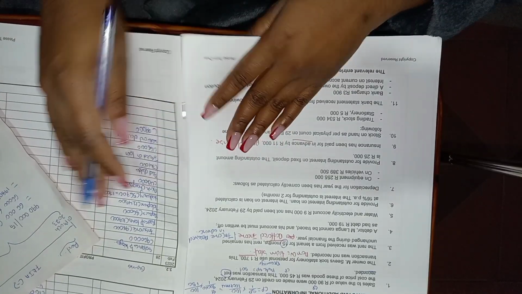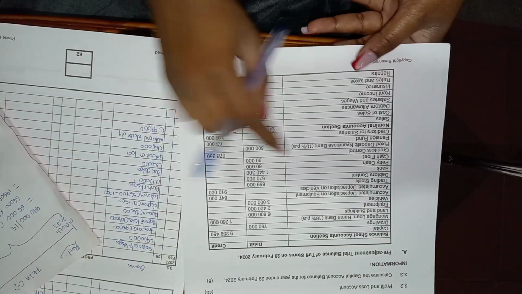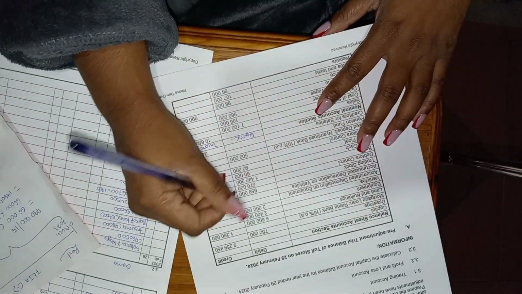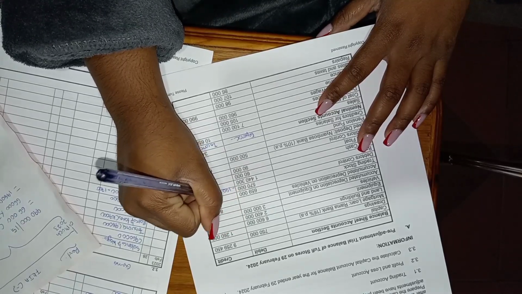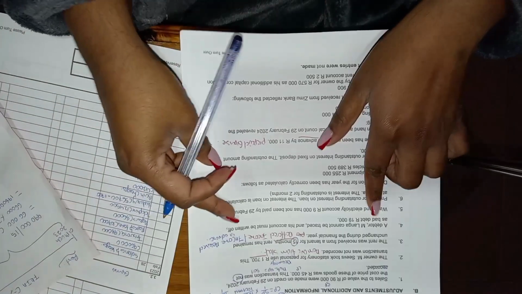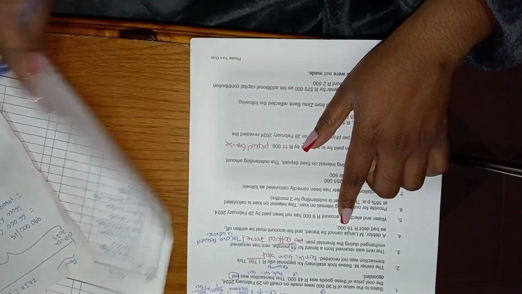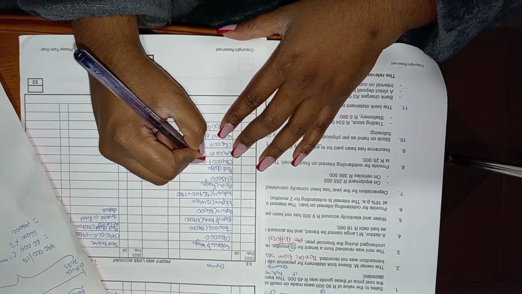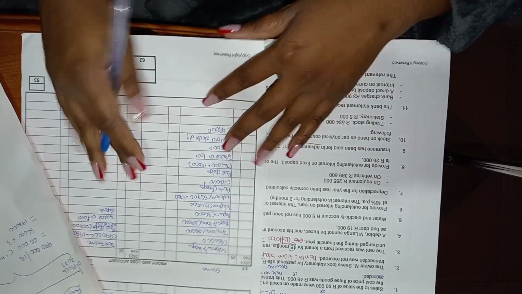So firstly, I'm going to go to my debtor's control here and say minus 19,000. And then I'm going to add Mlanga to my bad debt. So I'm going to say bad debts plus 19,000.